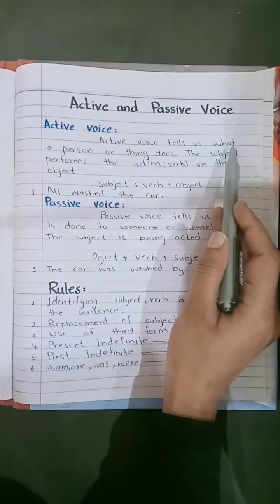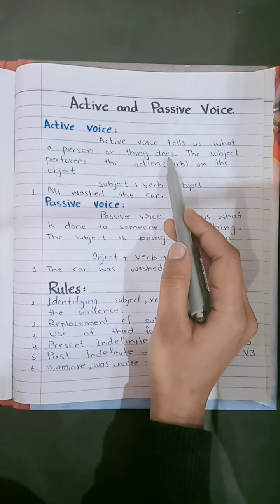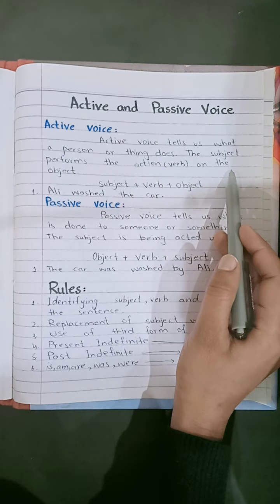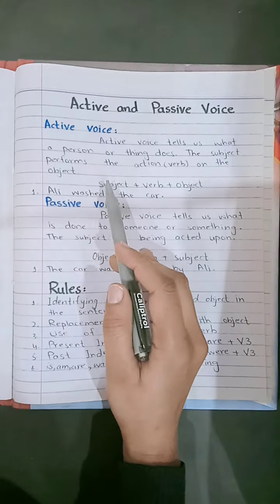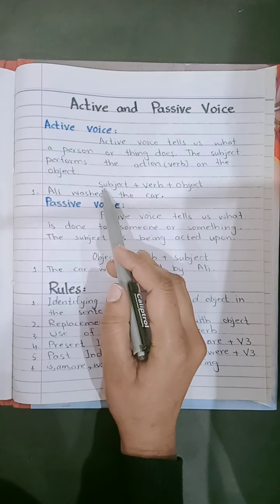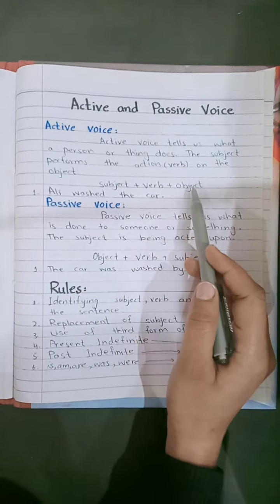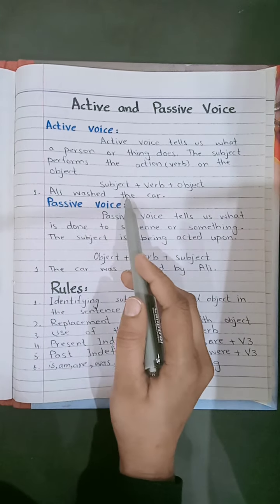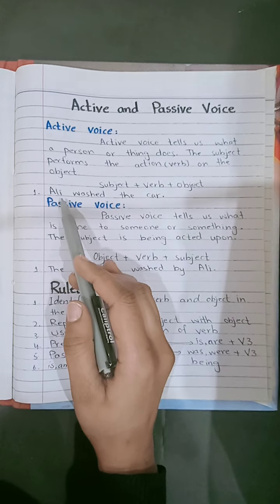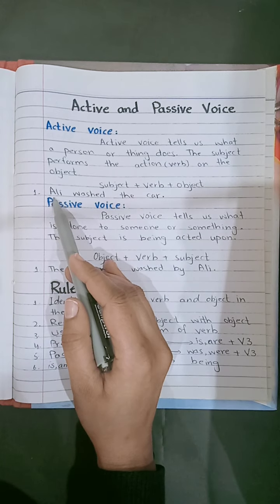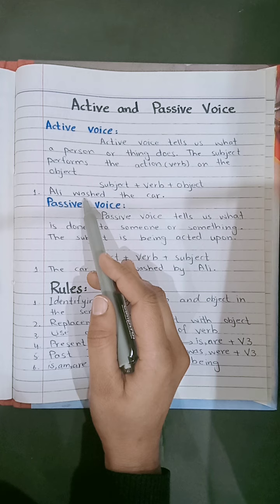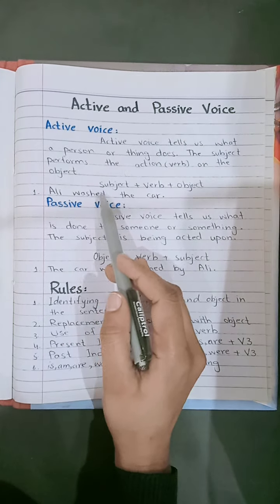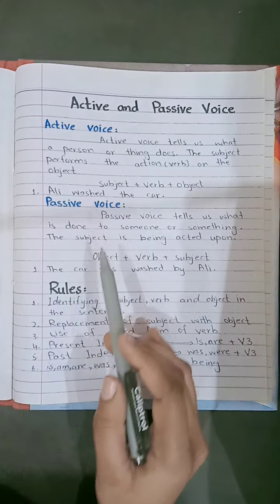Active voice. Active voice tells us what a person or thing does. The subject performs the action verb on the object. Its sentence structure consists of subject, verb and object. Here is an example. Ali washed the car. Here you can see that Ali is the subject, washed is the verb, while the car is the object. This sentence is an example of active voice.